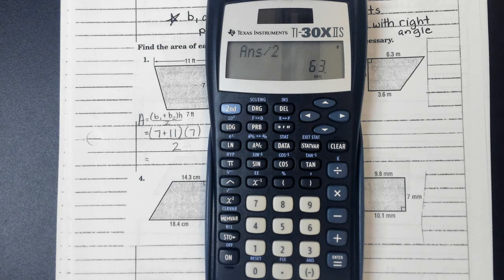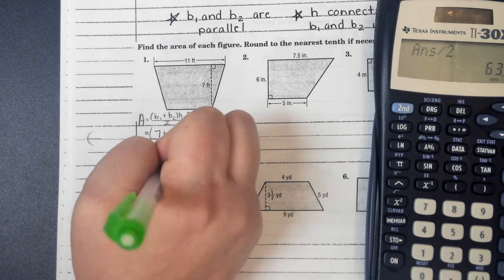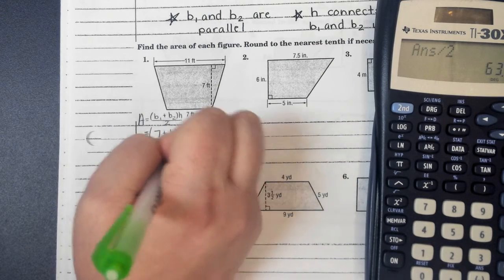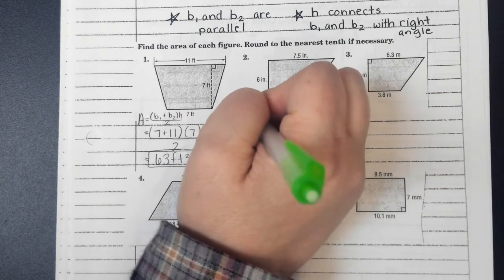Okay? So, my suggestion, just type it in one thing at a time. That's not the only way that you can type this as a calculator and get the correct answer. But in the future, are you always going to have a calculator in front of you? No. So we do want to make sure that we're able to do this in the correct order. So if we did have to work it on our own, we would know what steps to follow. Okay? So my answer here is going to be 63 what? Feet squared.